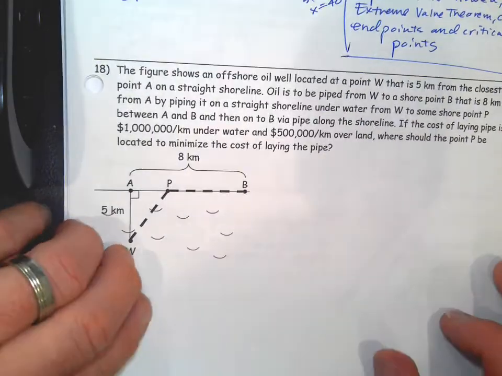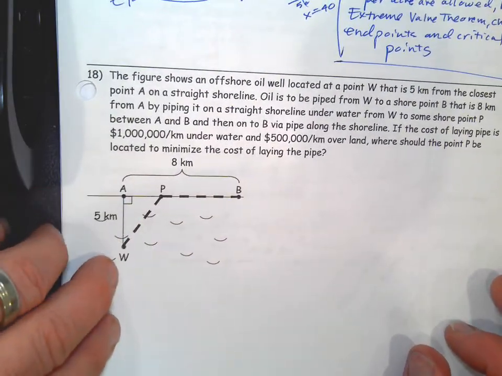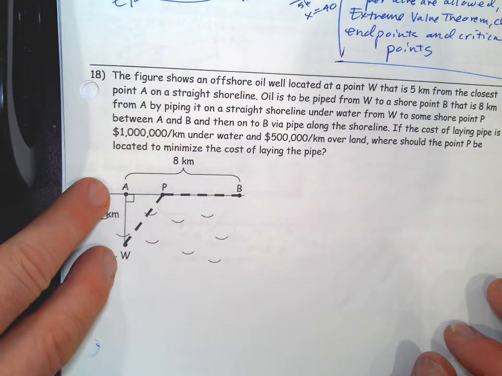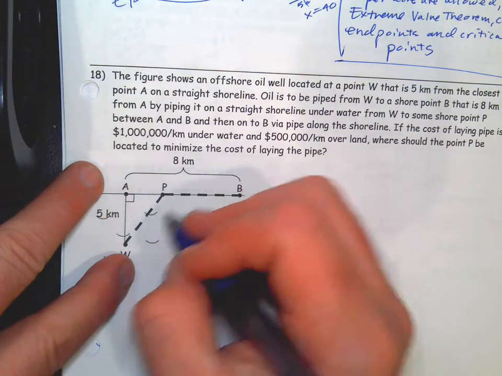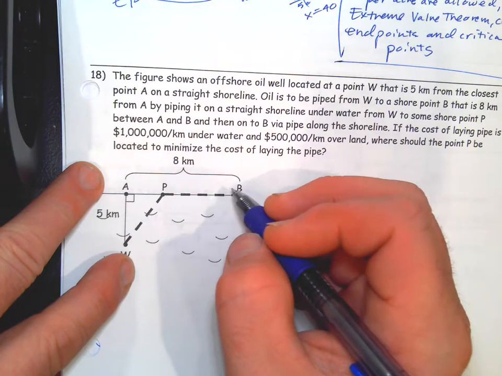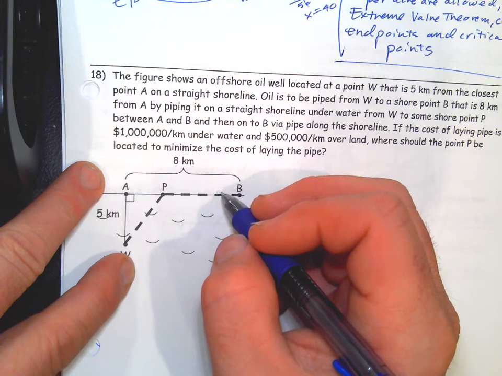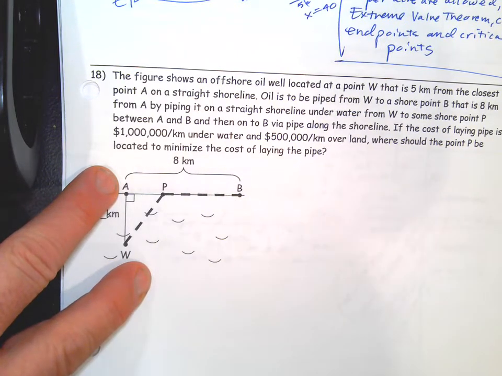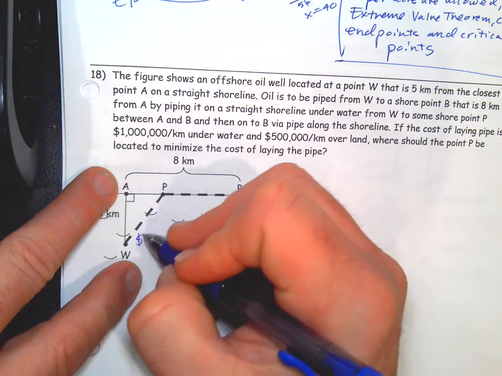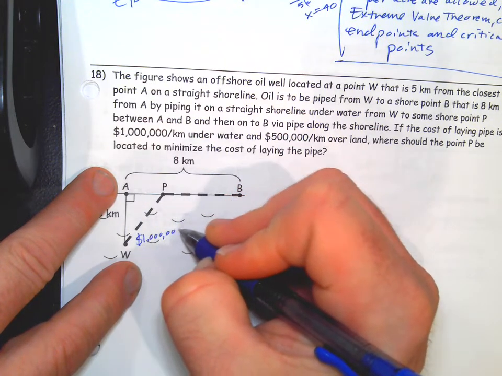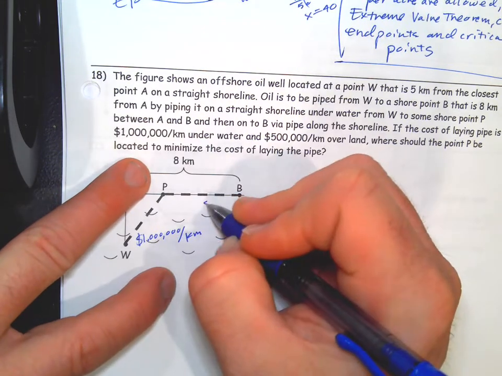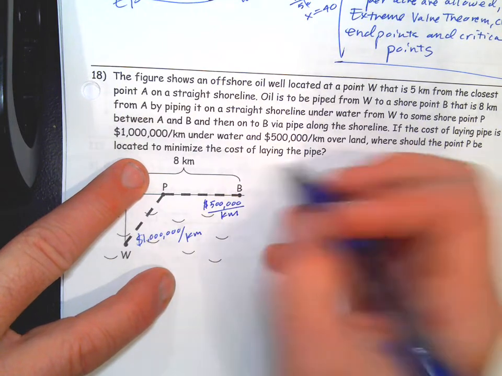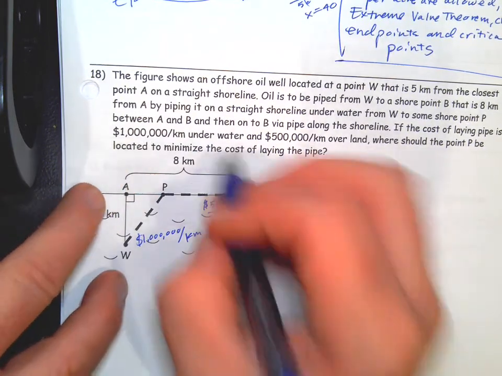The figure shows an offshore oil well located at point W that is 5 kilometers from the closest point A on a straight shoreline. Oil is piped from W to shore point B, that is 8 kilometers from point A, by piping it to a point on the shore between A and B, then to B via pipeline. The cost of laying pipe is $1 million per kilometer underwater and $500,000 per kilometer on land. It's cheaper on land. We want to minimize the cost.